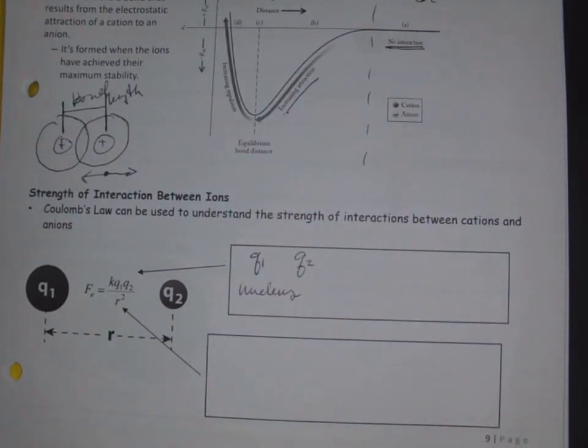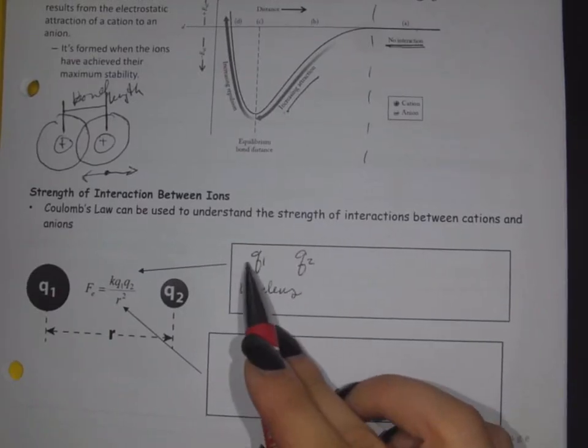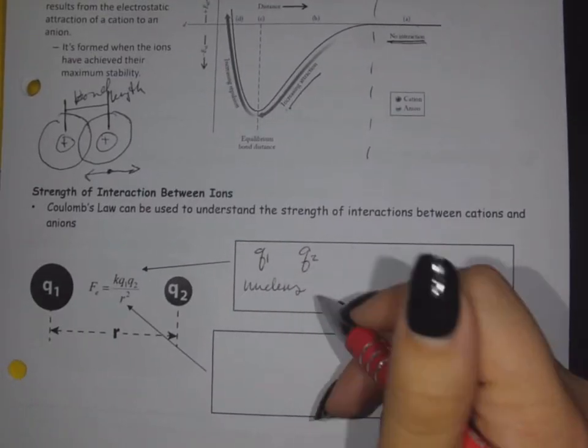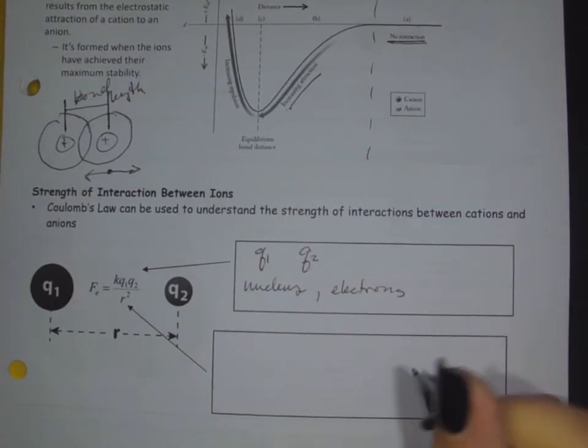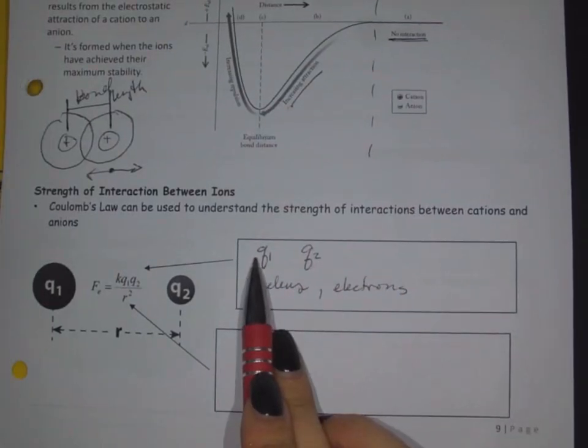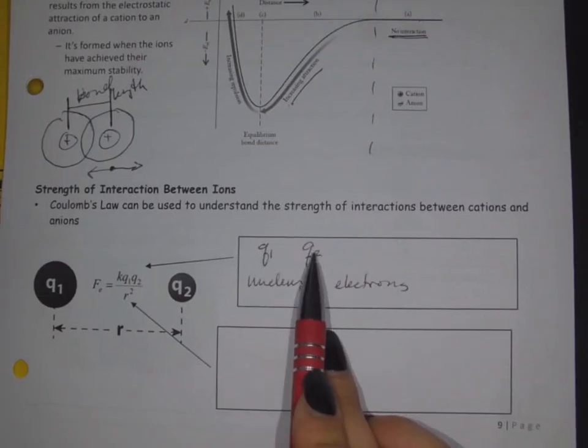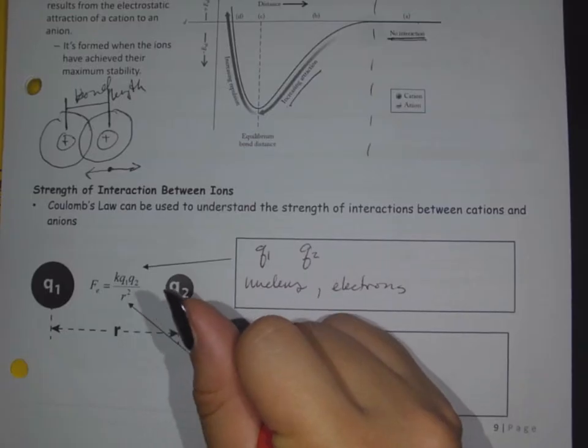The two nuclei that are going to repel each other, or we could be talking about the electrons. So one could be the nucleus of one atom and the electrons of the other atom. That's also fine. So Coulomb's law can be used to explain both the attraction and the repulsion that's happening here. And r, as we know, is the distance between these charged things.